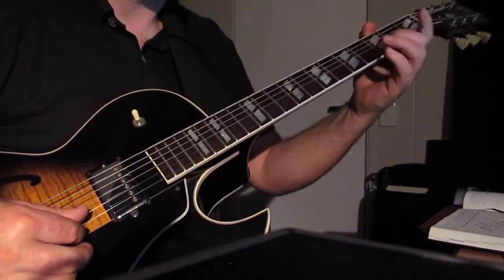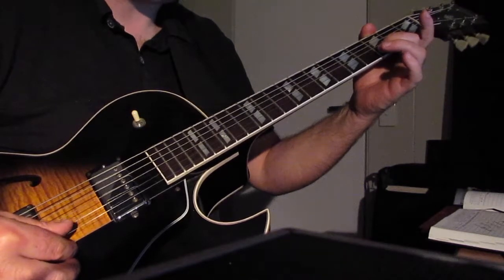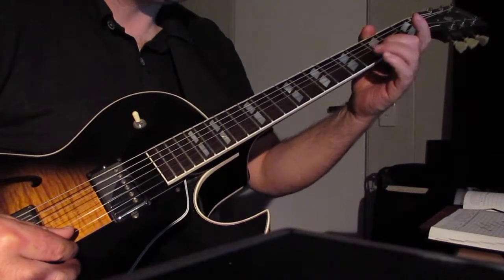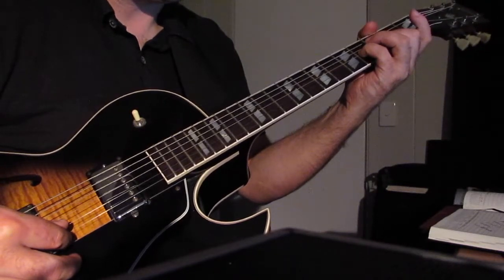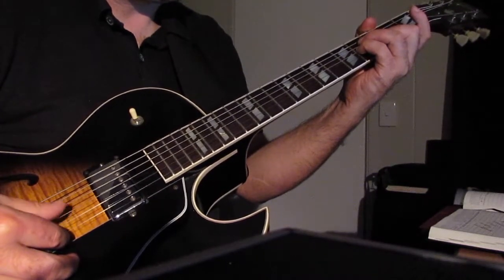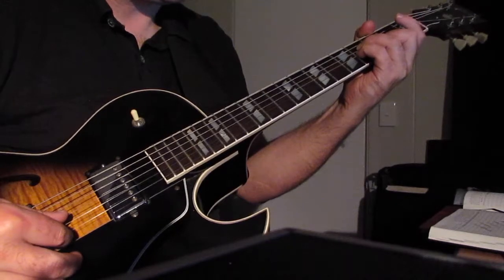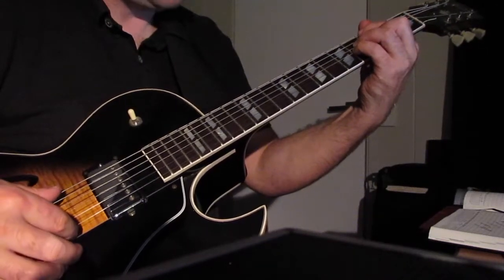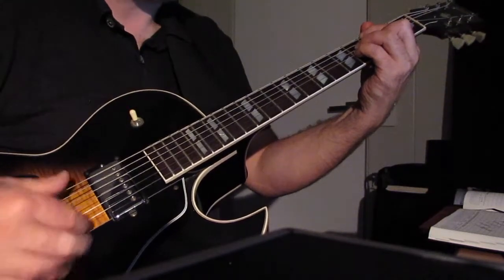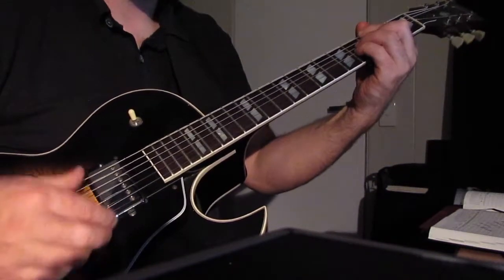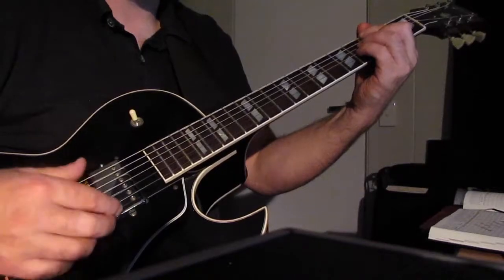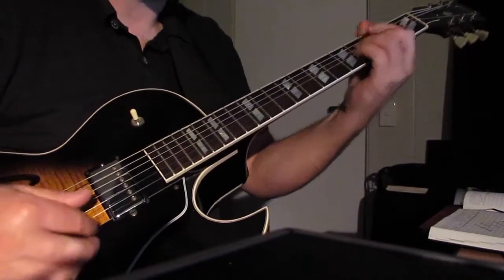So I've got my 2nd finger on 3rd fret string 2, my 4th finger on 4th fret string 3, my 3rd finger on 4th fret string 4, and my 1st finger on 3rd fret string 6. That's my G major 7. And then I repeat that part.